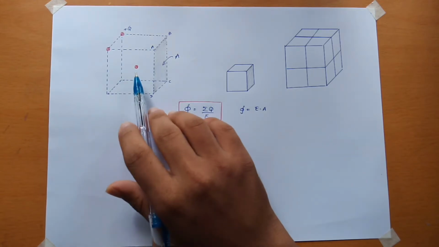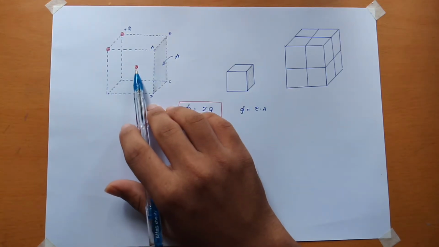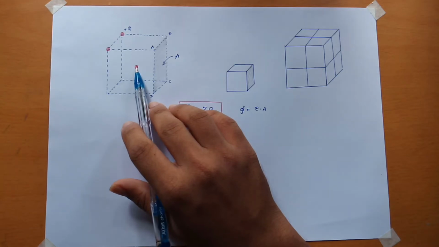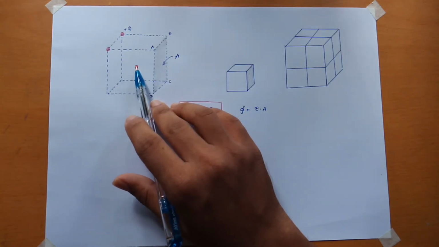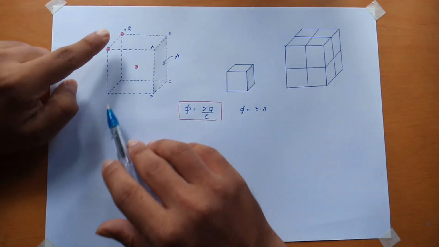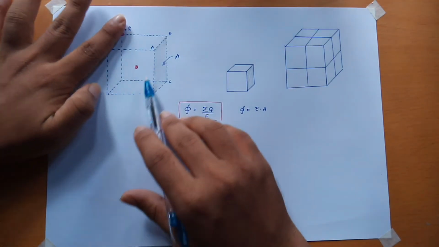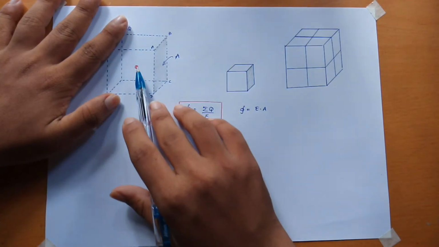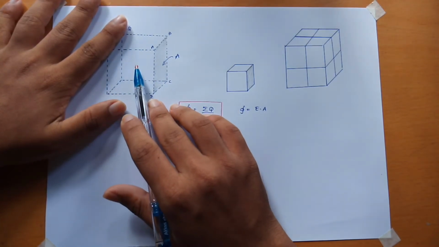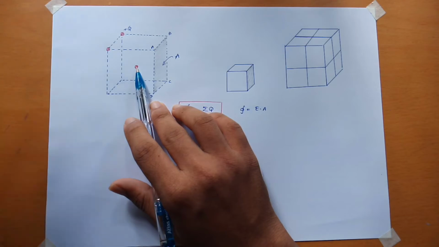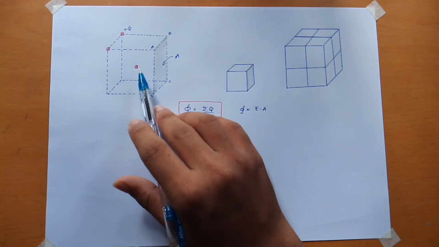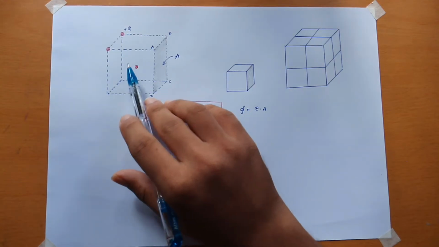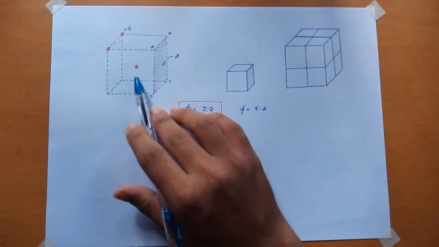Now first I'm going to consider this charge. So here in this problem I'm going to consider the charges separately. So first I'm going to consider this charge, therefore I neglect these two. So in my system I have only this charge, which is plus q. And now I'm going to apply the Gauss law to this charge.